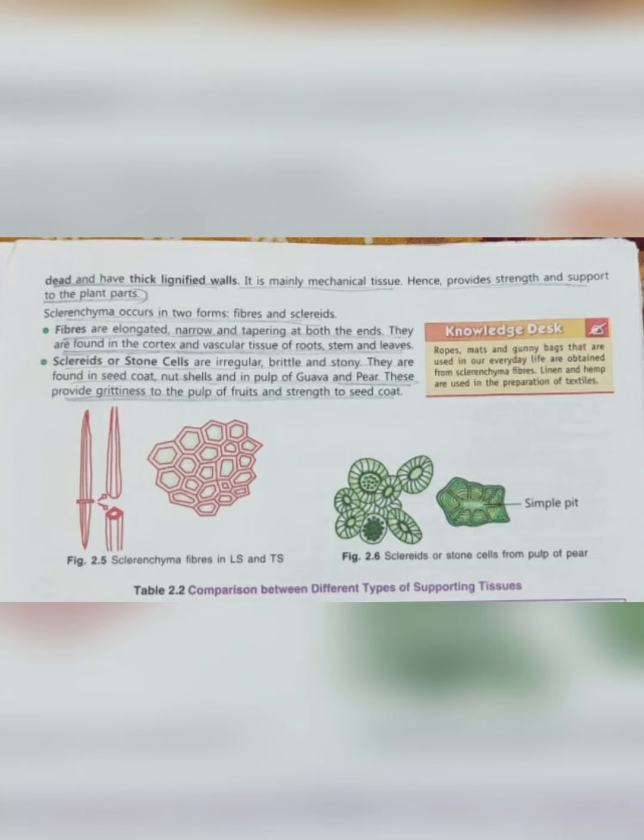Stored food. Sclerenchyma. It is formed of long, narrow, fiber-like cells. These cells are dead and have thick lignified walls. It is mainly mechanical tissue, hence provides strength and support to the plant parts. Sclerenchyma occurs in two forms, fibers and sclereids.